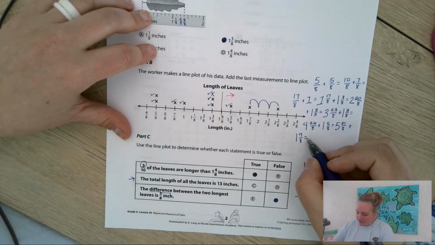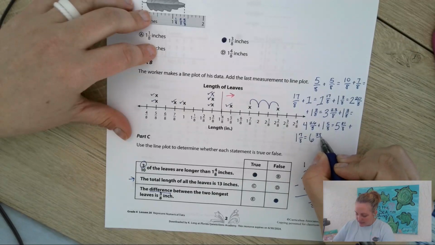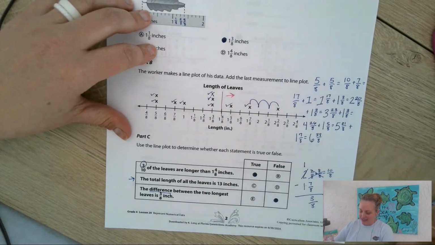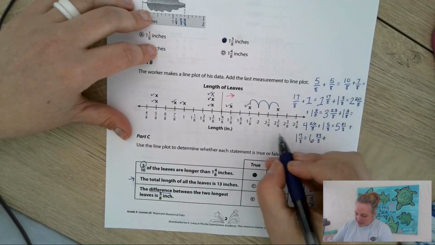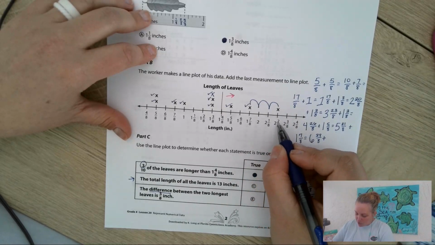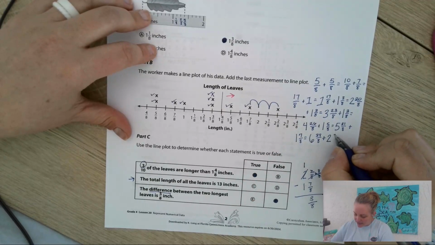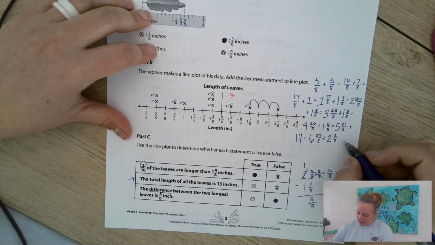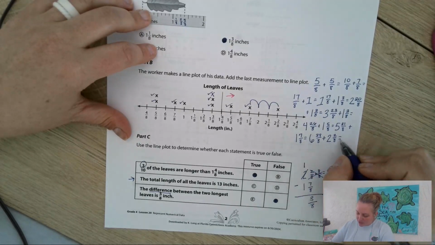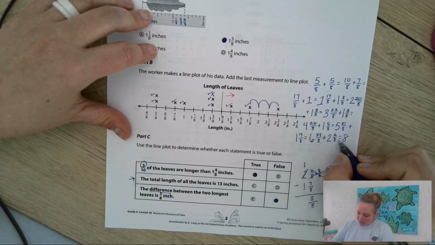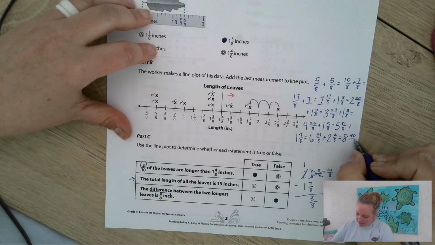5 plus 1 is 6. 31 plus 7 is 38. All right, 1 more to add, and then we're going to do our regrouping. Plus, this last one is 2 and 2/8. Okay, so 6 plus 2 is 8. 38 plus 2 is 40.